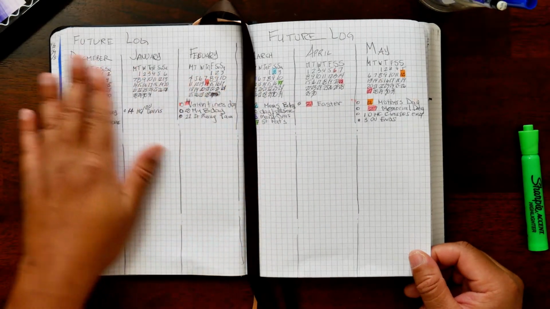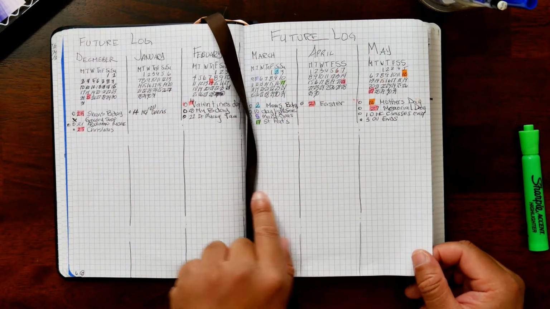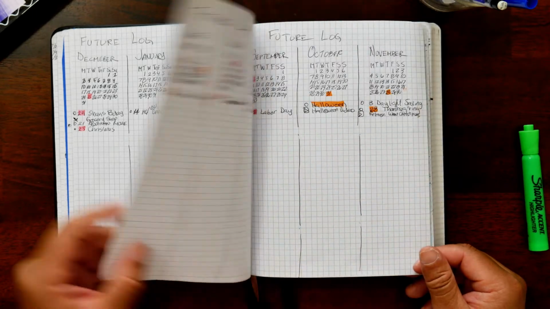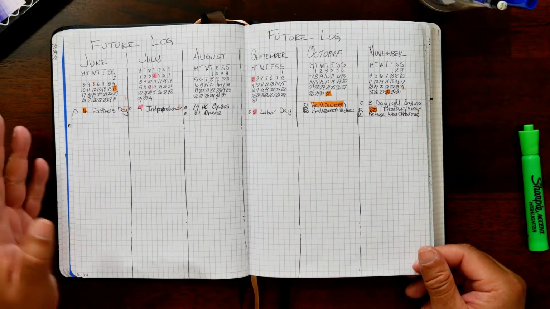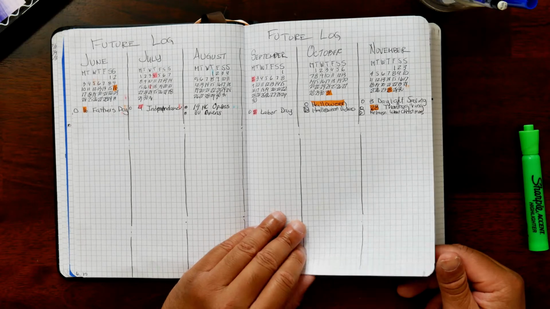Then I did my future log. My future log is just that. It has a calendar and it has all the months and things that I know are going to come up in those months, and I write them down there, so that when I'm doing my weekly or monthly bullet journal page, I can refer back to this and I have those important things there, and I also can write them down when they come up.